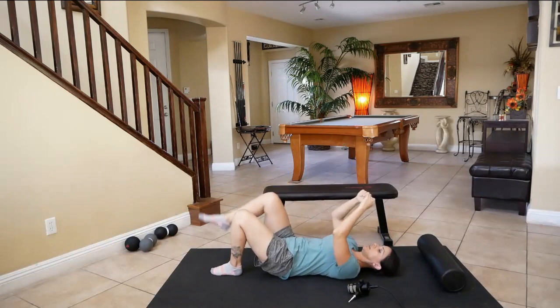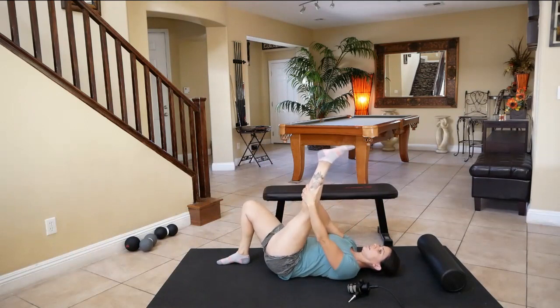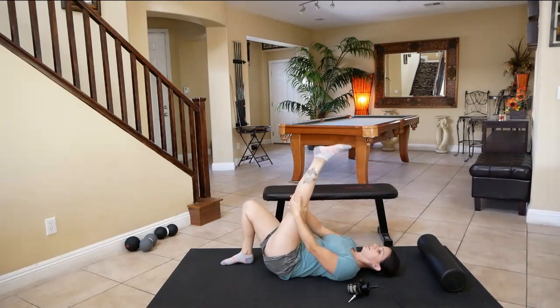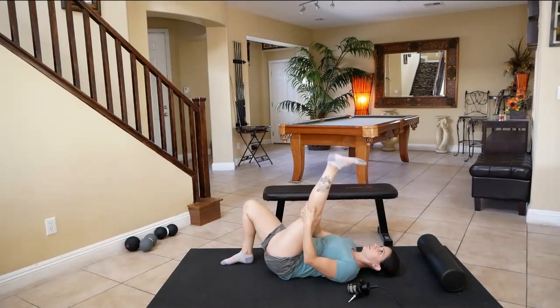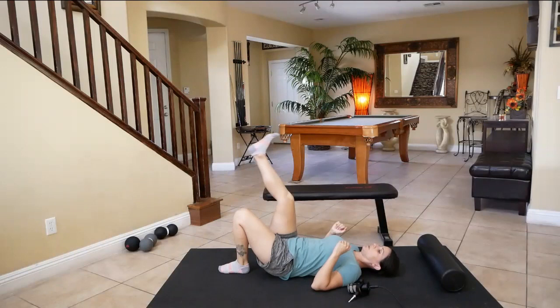And relax. Other side. We'll go back to the other side. Left leg is up. Make sure you're breathing. Make sure you're not pulling the hips off the floor, keeping both hips on the floor and getting a nice stretch in that hamstring. Circling the foot around. Good. Relax. Other side. Right leg up again.